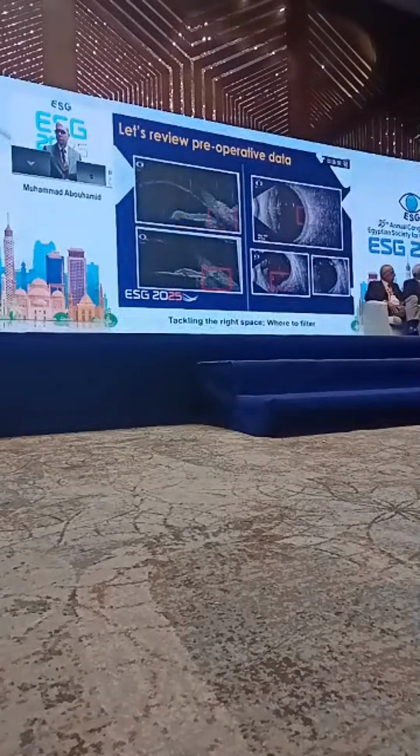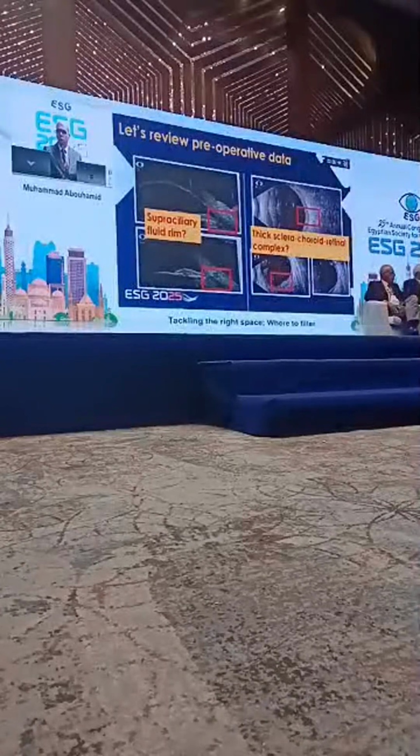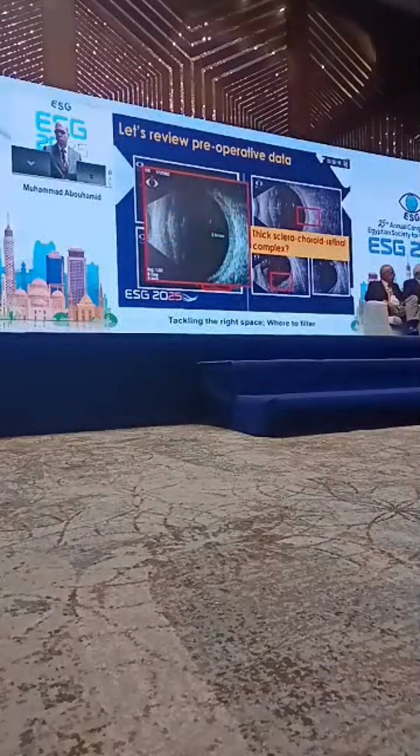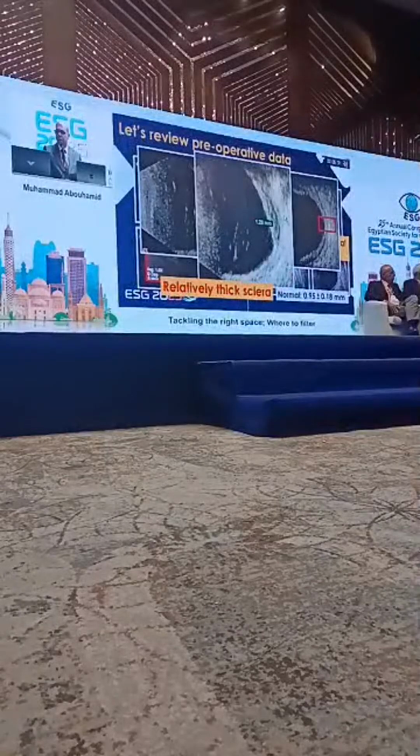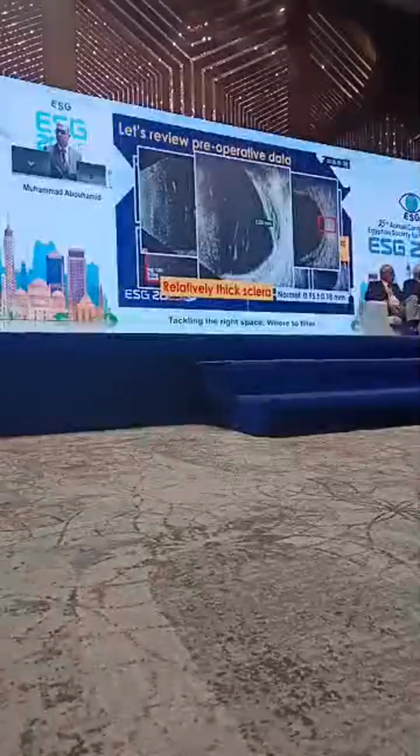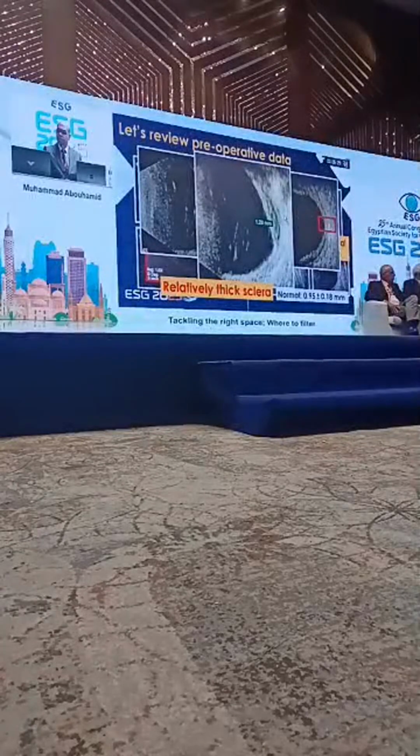This is the left eye, and we can see some supraciliary fluid rim and a significantly thickened sclero-retino-choroidal complex. We were able to remeasure the overall thickness, and it was 2+. Back to the photos of the choroidal detachment, we can actually measure the sclera thickness. It's relatively thickened, considering that normal values are from 0.95 but not beyond 1.1.